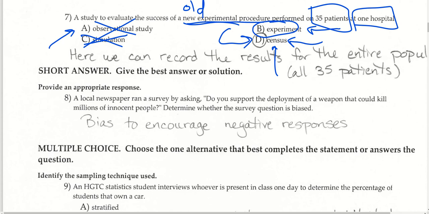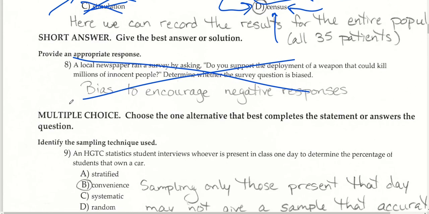Okay. Bias in question 8 is not something that we really talked about in our class. You can look it up. Whenever you get into a research design class, or if you go a little bit deeper, or even in a persuasion argument type class, bias is something that's talked about quite a bit.